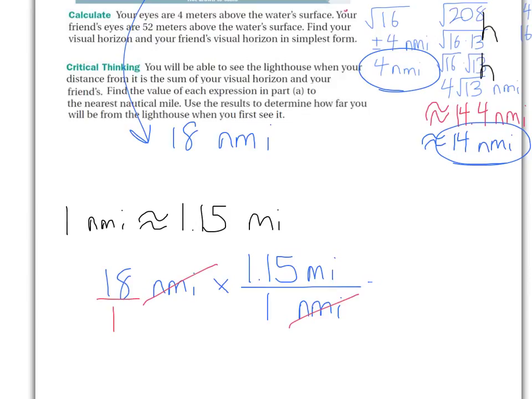All we really are saying is what is 18 times 1.15. And if we approximate it accurately, let's not use the equal sign, let's approximate it, that's going to be about, and feel free to confirm this on your calculator, 21 miles. There's your number again, 21. I can almost hear some people at home, you know who you are, saying 21 the way you like to say it. All right, so there you go. 18 nautical miles is approximately 21 miles.